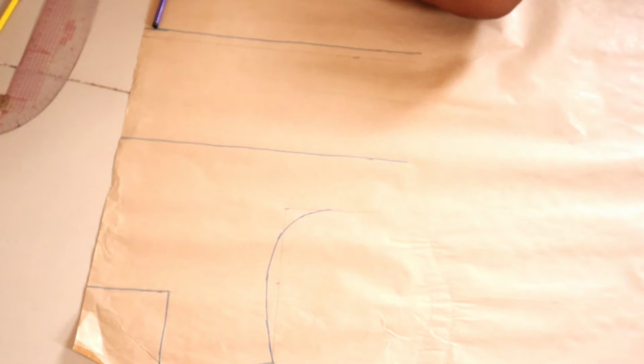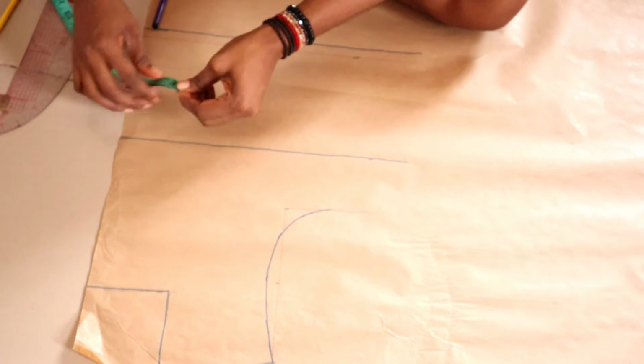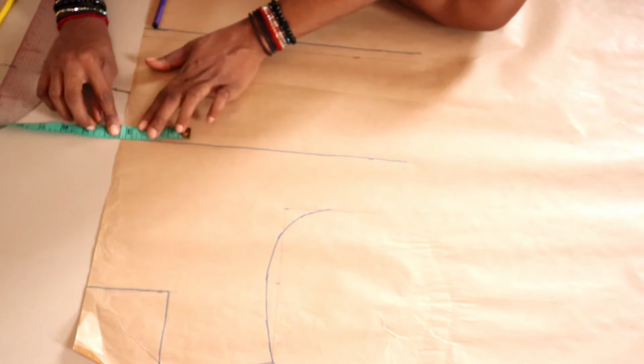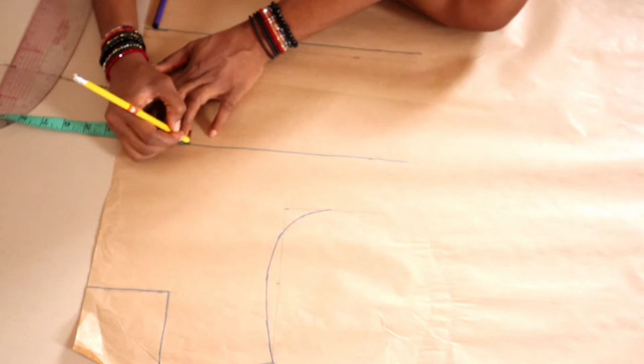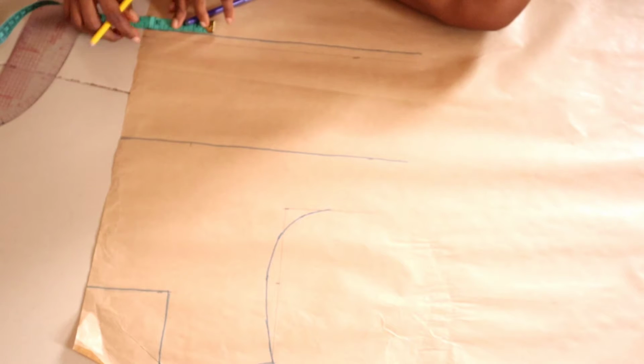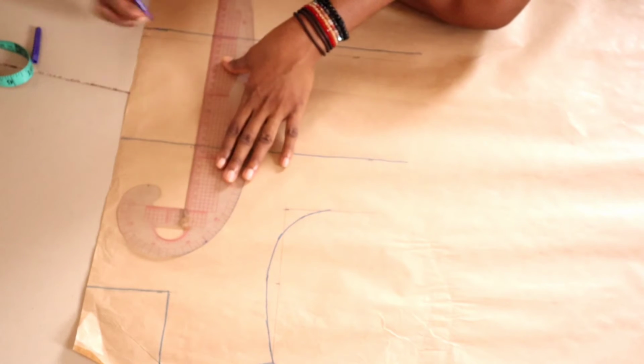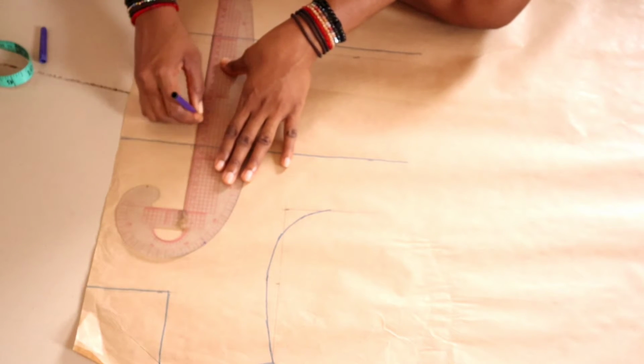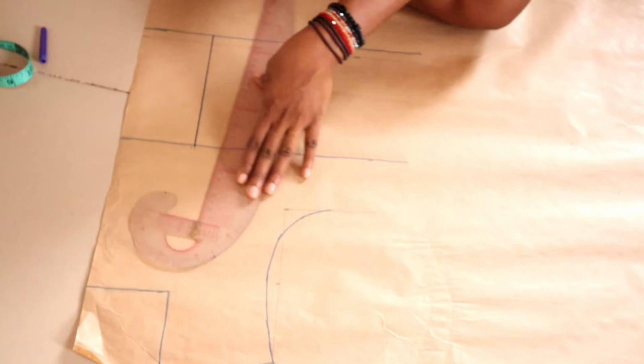Your dart measurement is from your bust point to the other bust point. So mine is 6.5 inches. So divided by 2 is going to give me 3.5. Make a straight line. So all the way from your bust all the way to your waist.